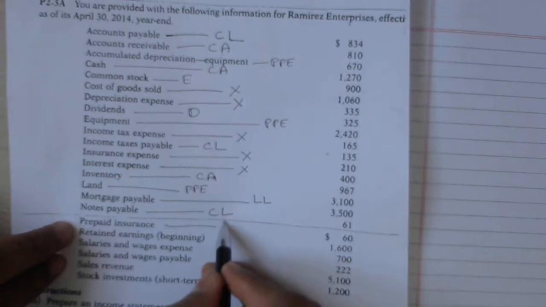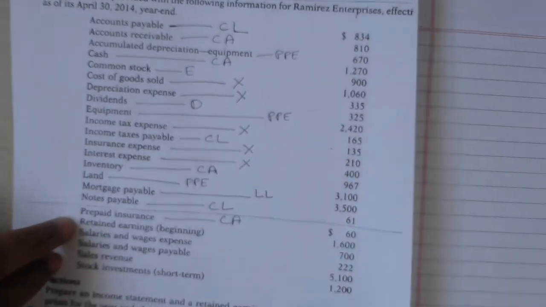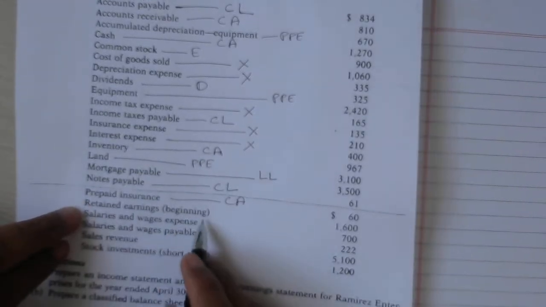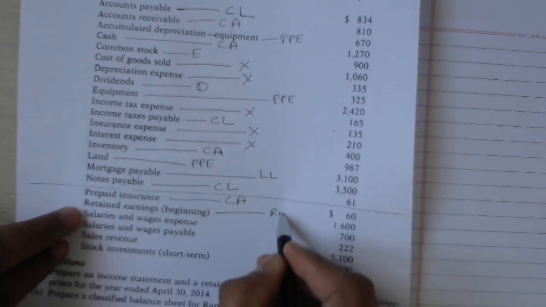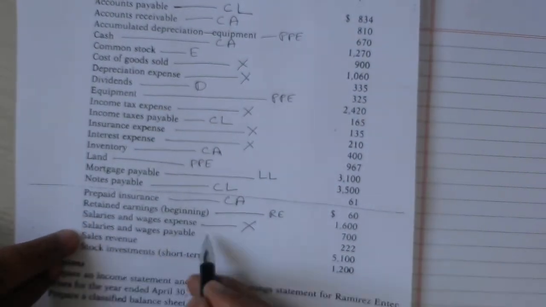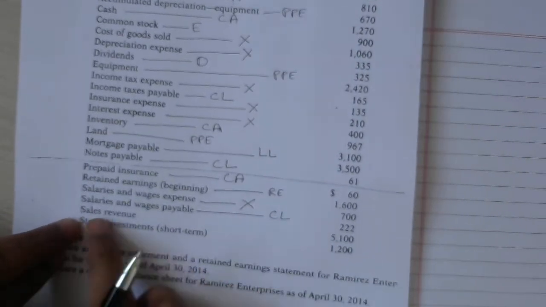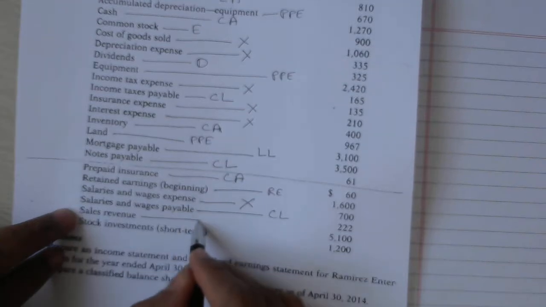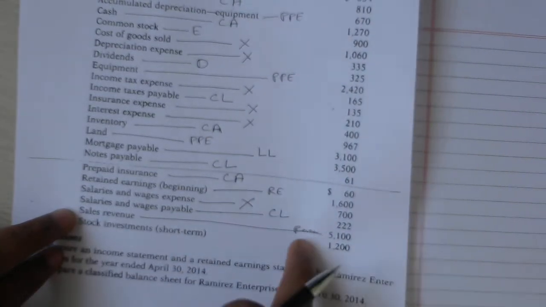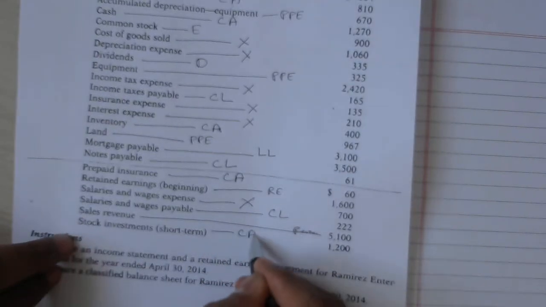Prepaid insurance is a current asset because you are paying the insurance beforehand, so it will be shown as an asset. Retained earnings at the beginning will be useful in the retained earnings statement. This is an expense, and this is a current liability because it is salaries and wages payable. Sales revenue is exactly what we are looking for, because we are preparing the income statement. And short-term stock investment is a current asset.